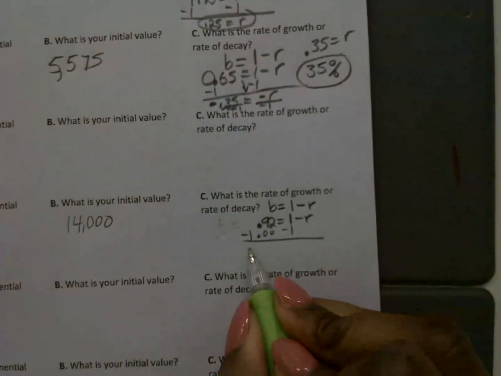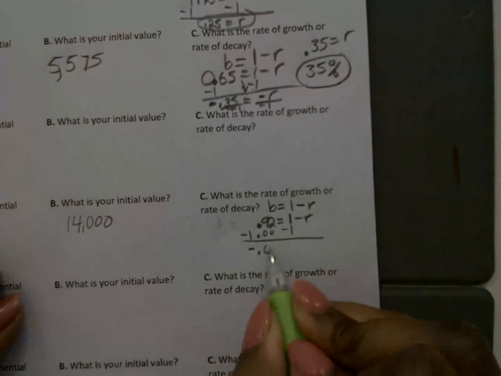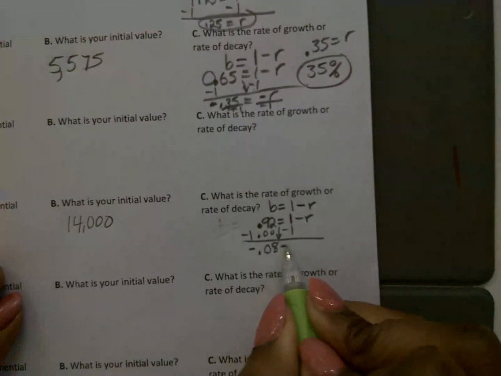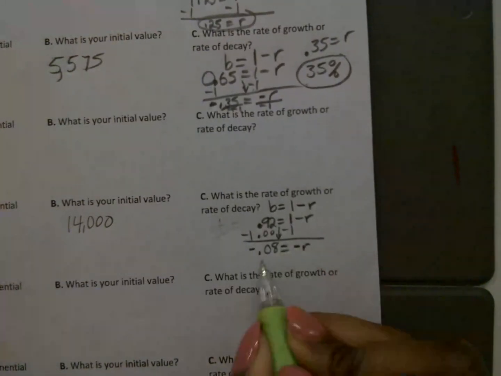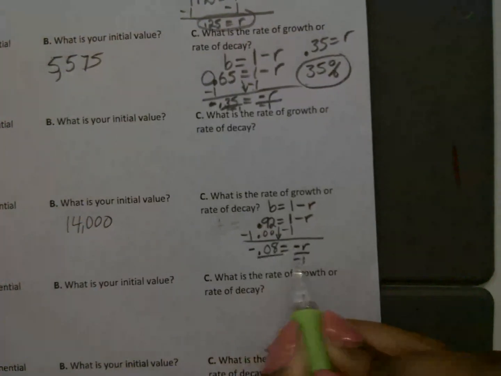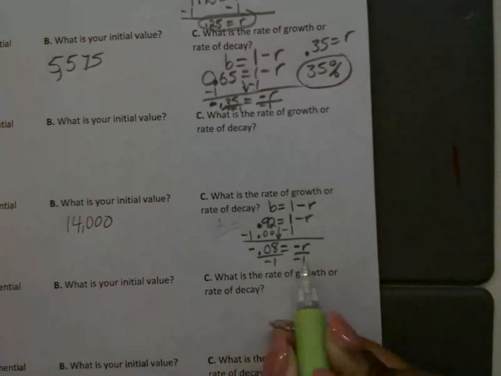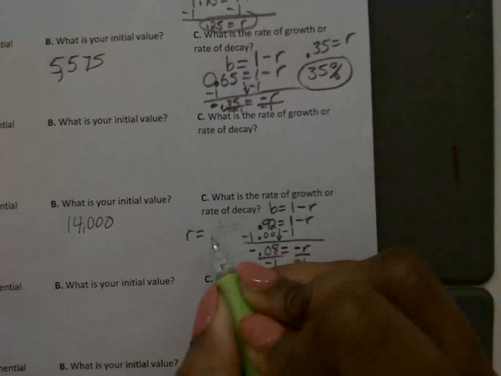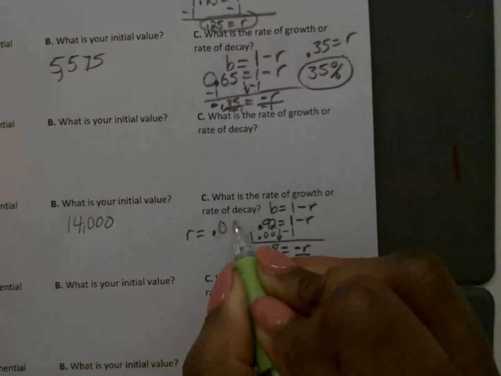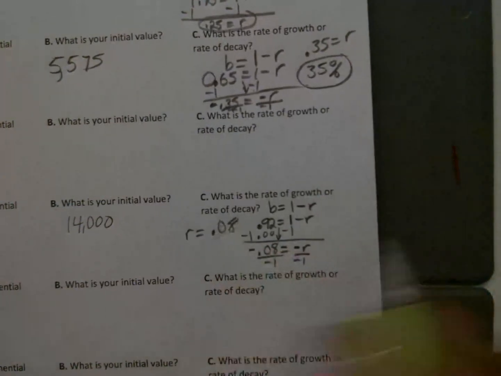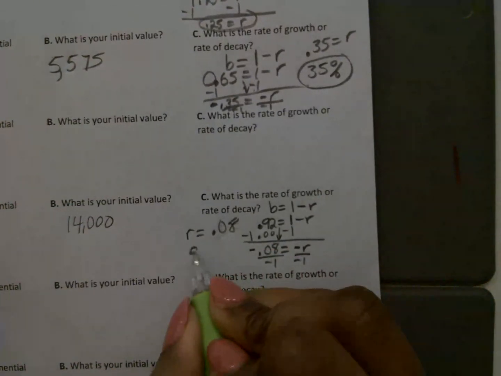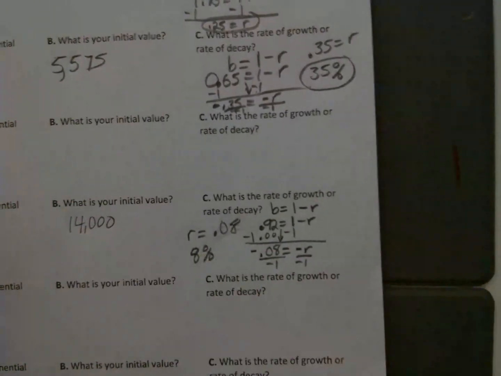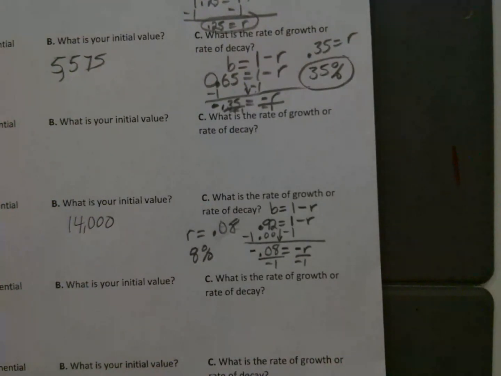Okay, so this is a negative 8 hundredths and a negative R. Divide both sides by a negative 1. That's going to make this positive. So here it's going to be positive R is equal to 8 hundredths, even though this is going to be decay, so this is going to be 8% decrease. Okay, it's an 8% decrease. All right, and that's how you do those.